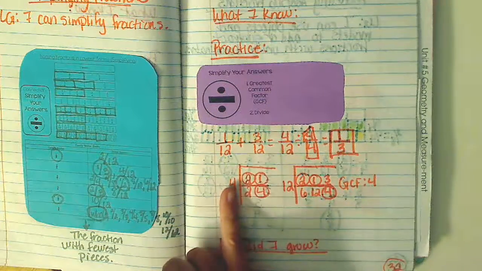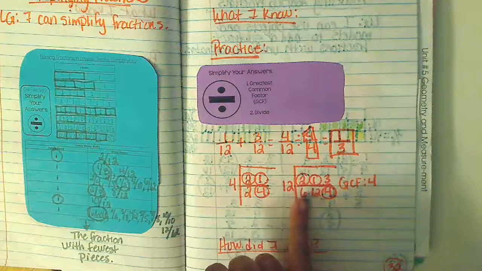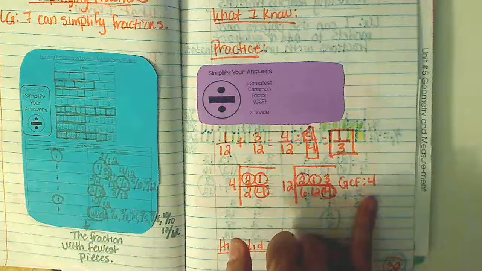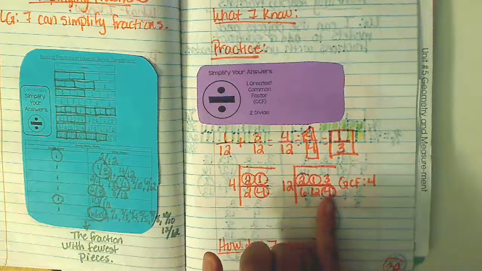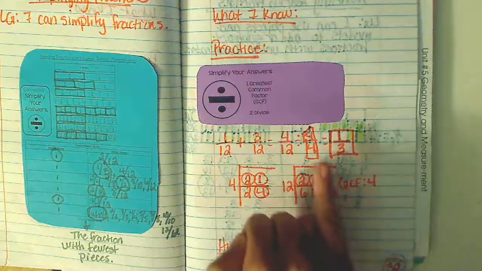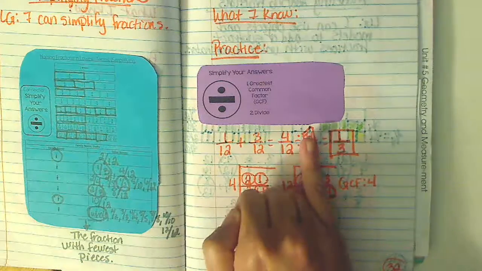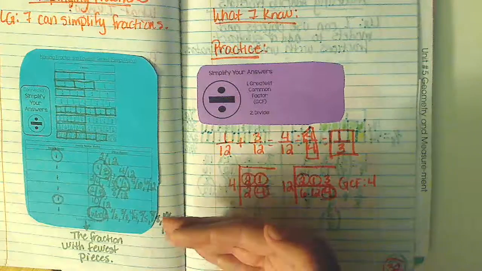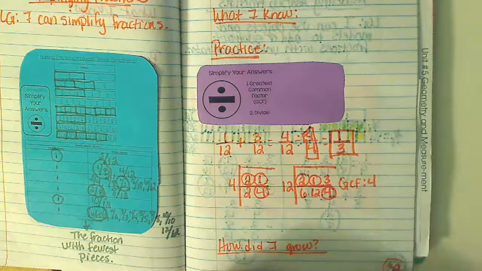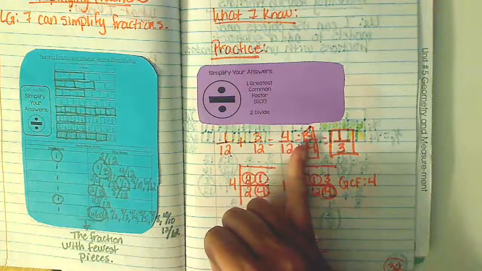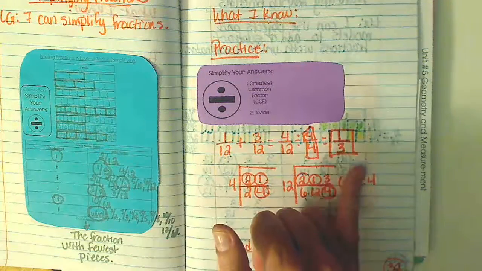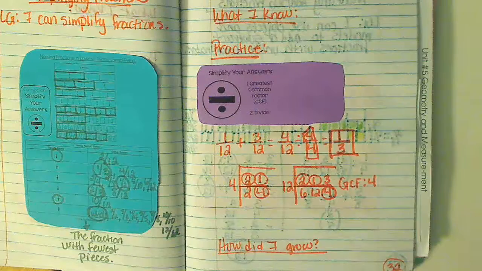So I would find the factors of 4 and the factors of 12, and then find the greatest common factor of those, which in this case is 4. Then I'll take that greatest common factor and divide by 4/4, or that 1 whole, to get its equivalent fraction in its simplest form. So 4/12 divided by 4/4, or 1 whole, gives us 1/3, which is the fraction in its simplest form.